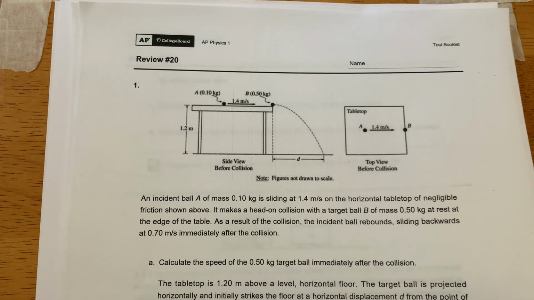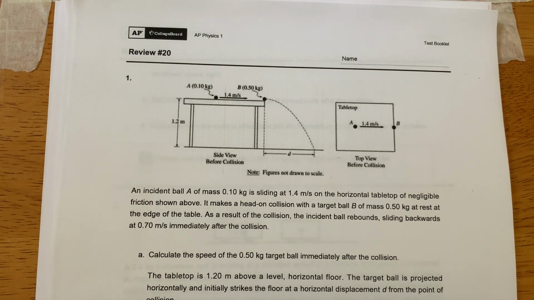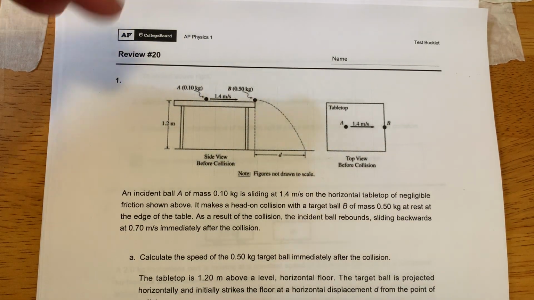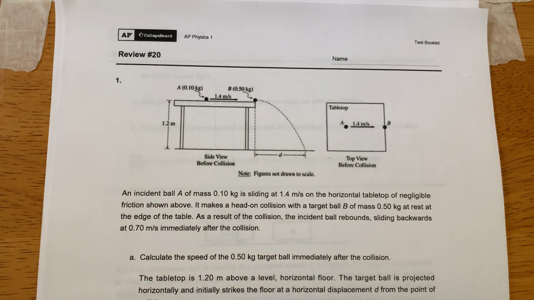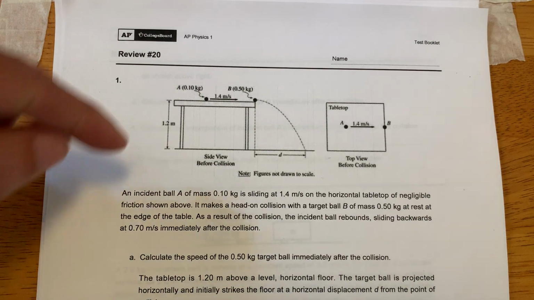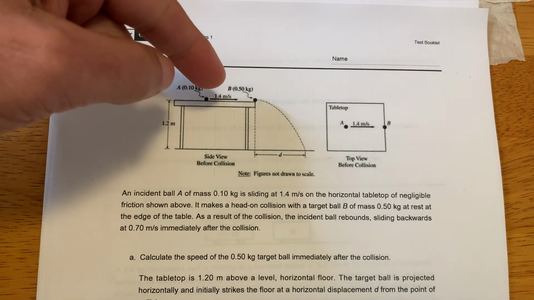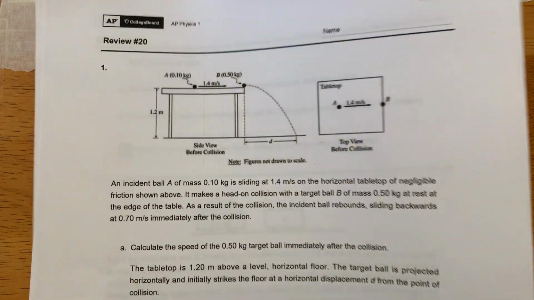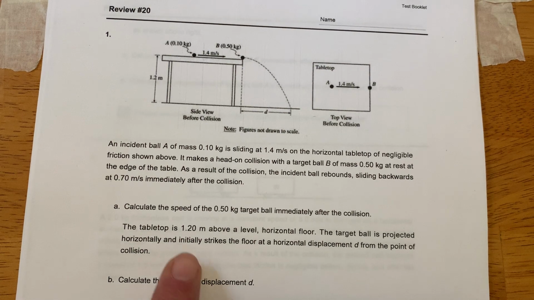Let us take a look at review 20. Okay, so let's see. The situation is I've got a ball on top of a desk. It's a momentum problem with some linear motion stuff, right? Ball A is going to bump into B and head off the desk. Okay, so let's take a look.